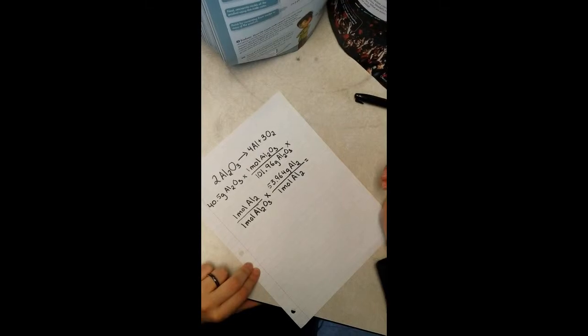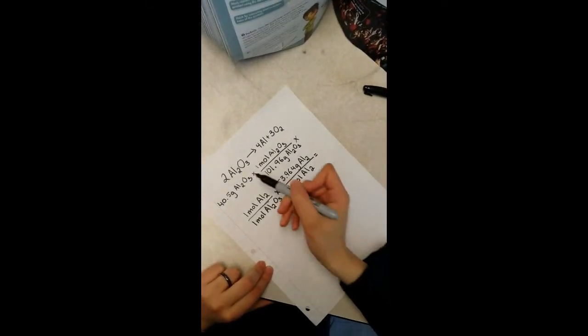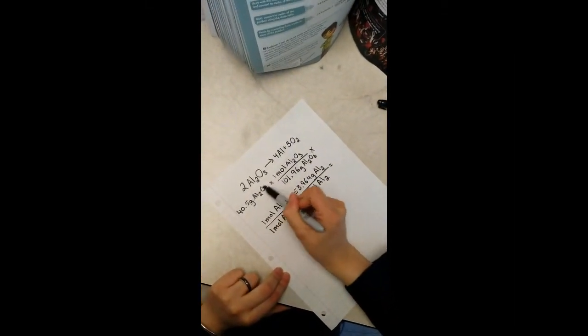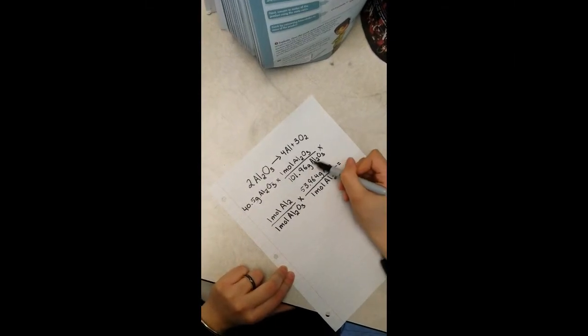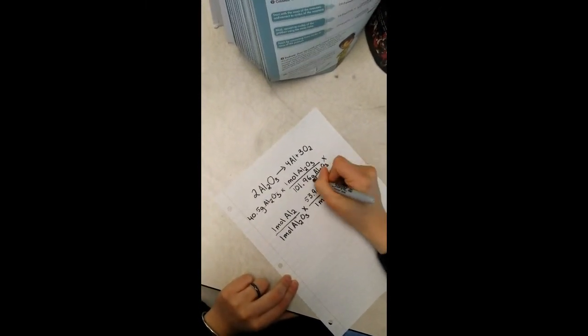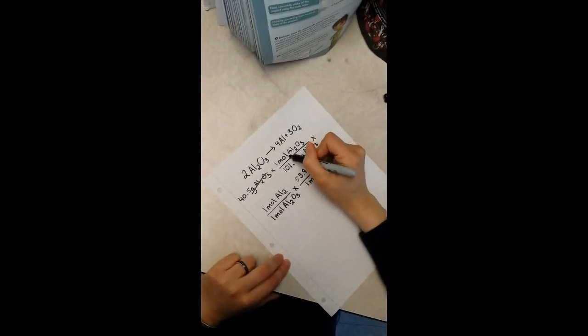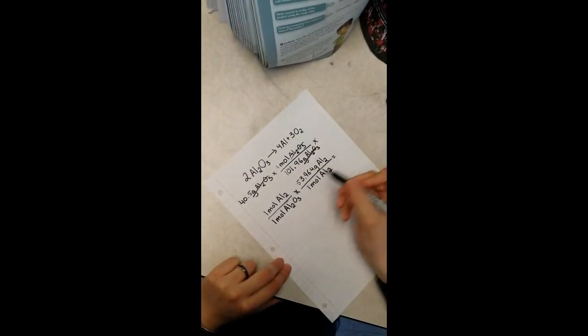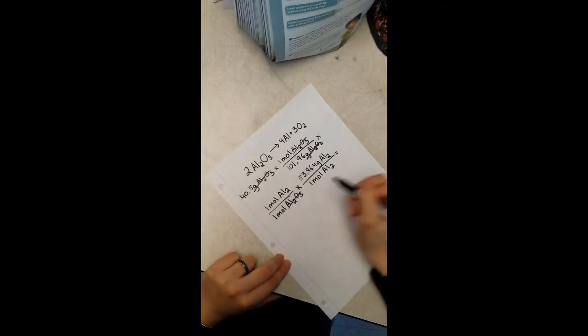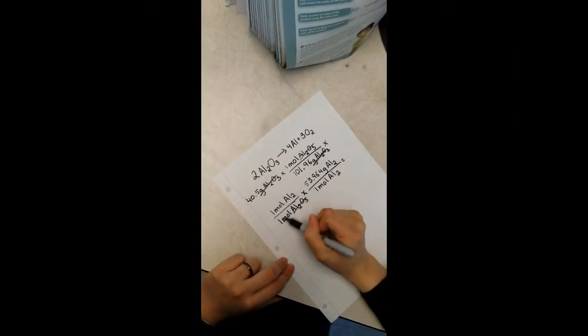Now we have to cancel out our units. So we have grams of aluminum trioxide and grams of aluminum trioxide here. We also have aluminum trioxide and aluminum trioxide here, so it's canceled out. Moles.